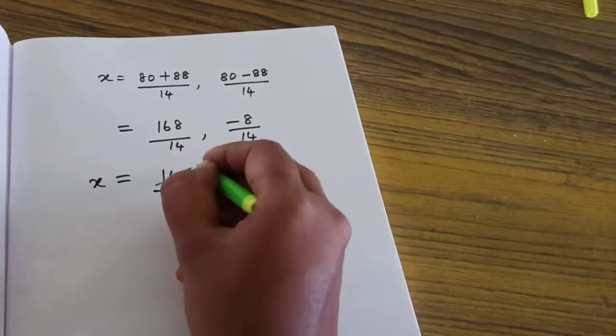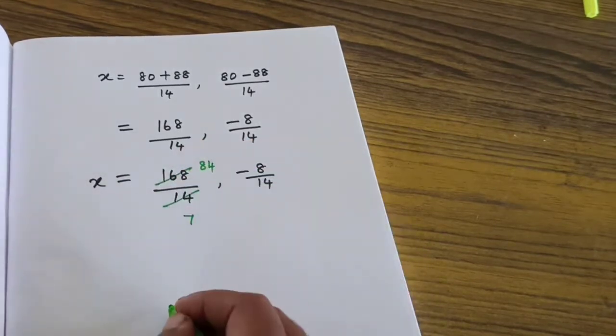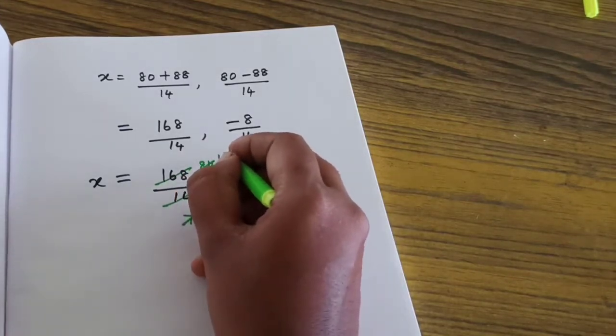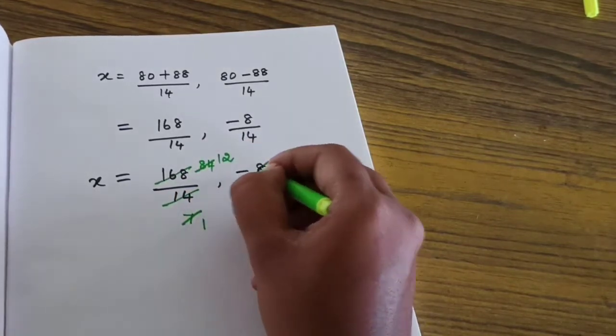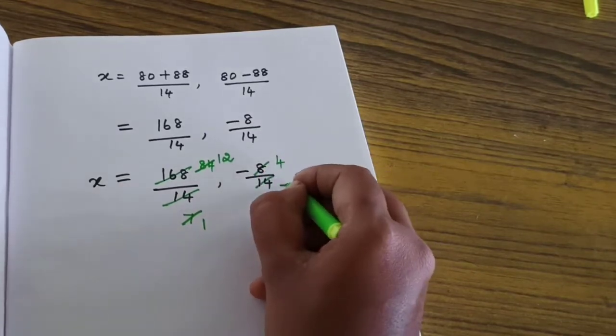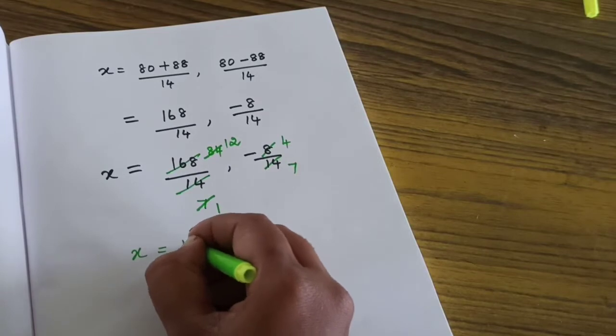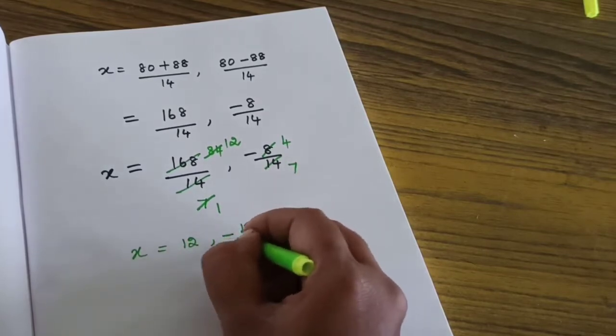7 times, correct? Here 8, 4. Then also 7. 1 7 is 7, 2, 12 it will come, correct. And here also 4 and 7. So what is the final answer? x equal to 12, comma minus 4 by 7.